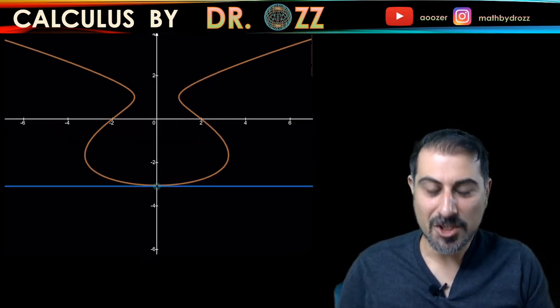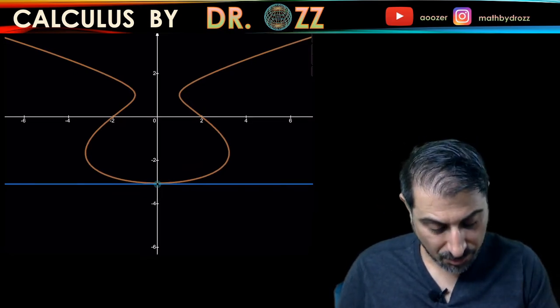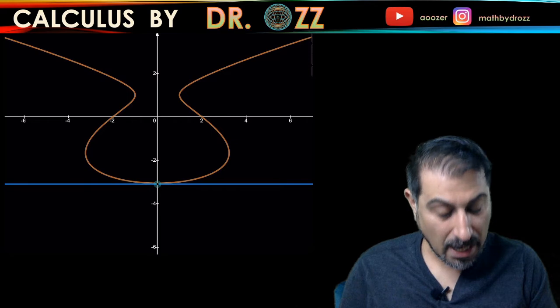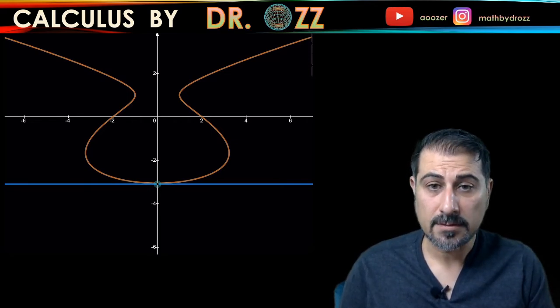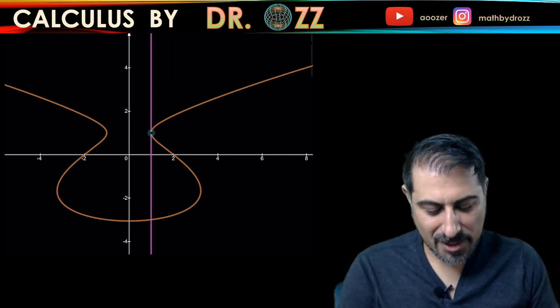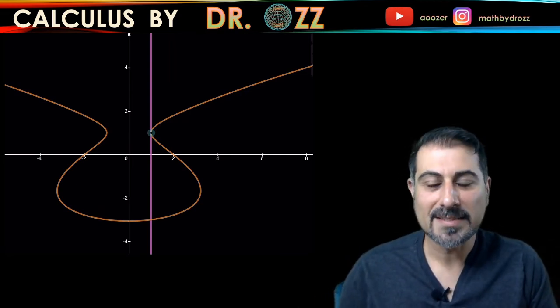And here is the tangent line at this point here, -3 for y. So it's a horizontal tangent line. And finally, here is a tangent line, the pink line, at the point 1, 1. You have a vertical tangent.